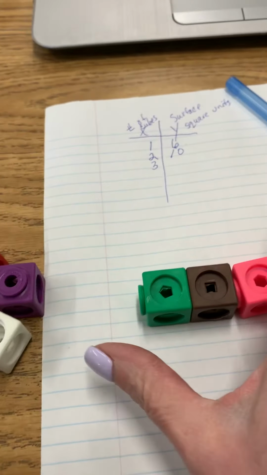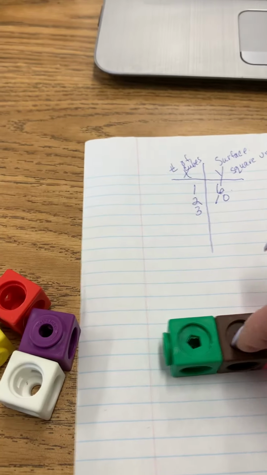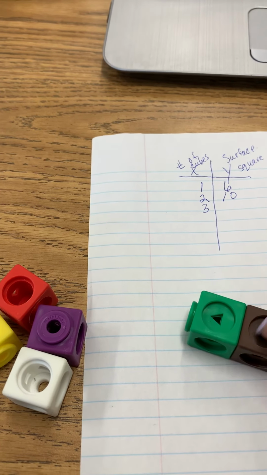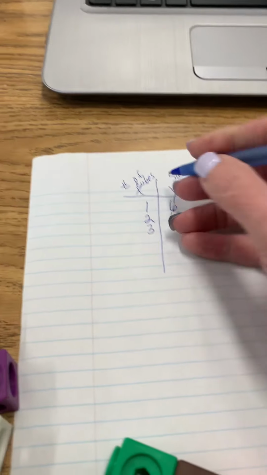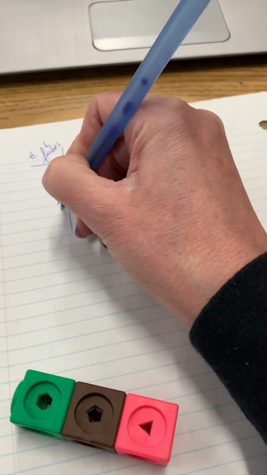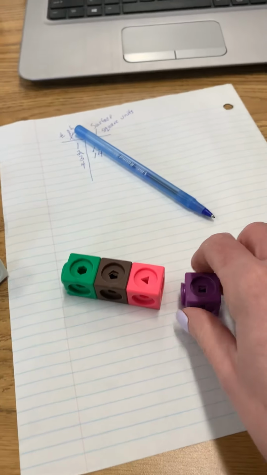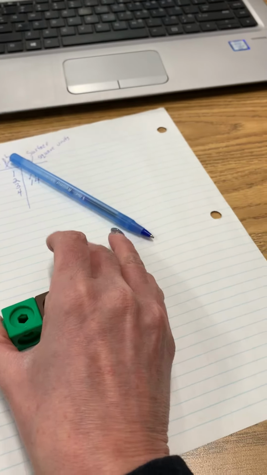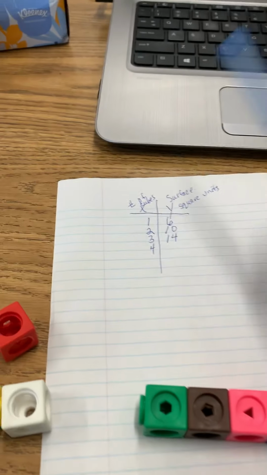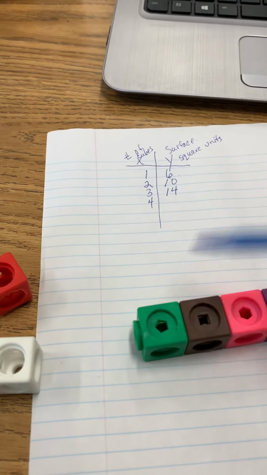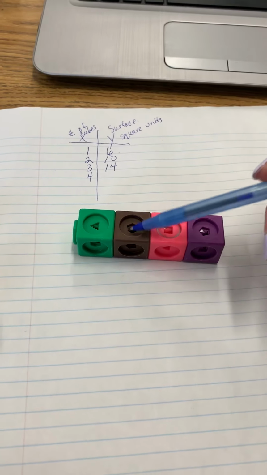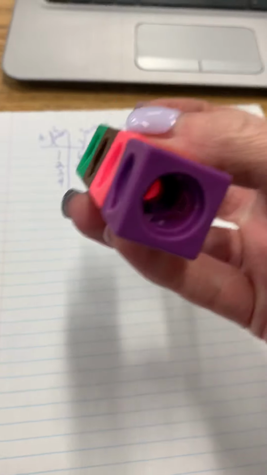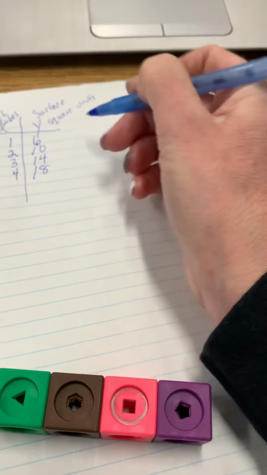So let's keep going. If I added another one, I'm going to add a pink one here, now we have 1, 2, 3, 4, 5, 6, 7, 8, 9, 10, 11, 12, 13, and 14. So now we have 14. And if we added another, a purple one this time, sorry, I'm not doing a very good job with my video, 1, 2, 3, up to 18. So now we have 18 square units.